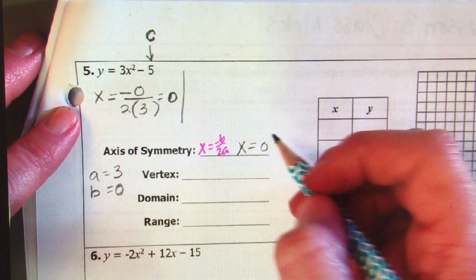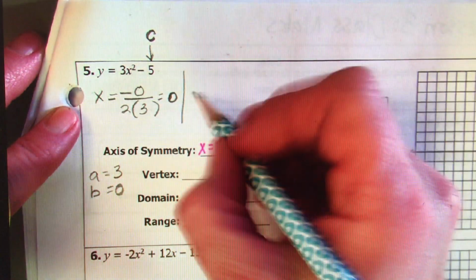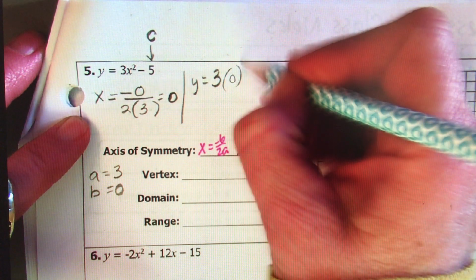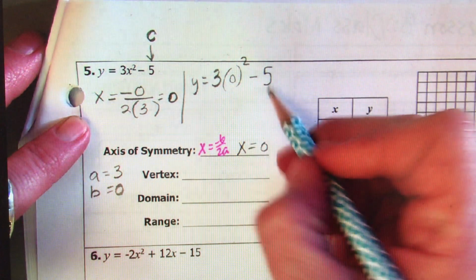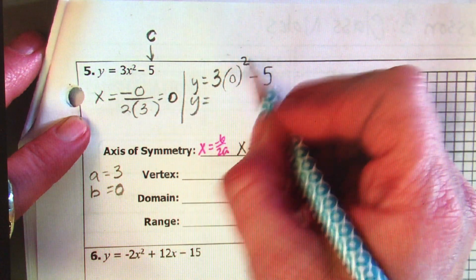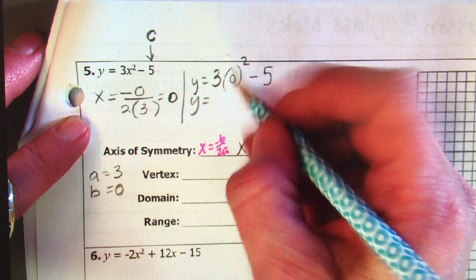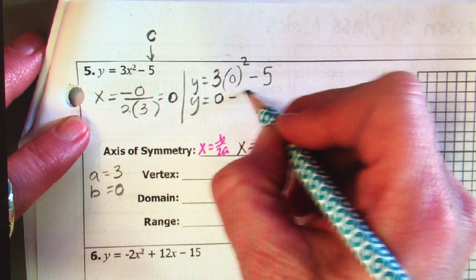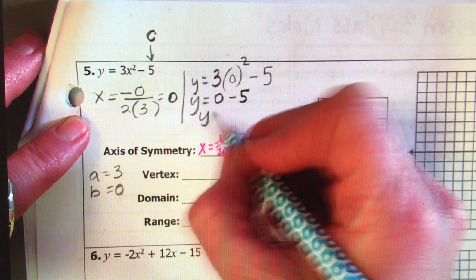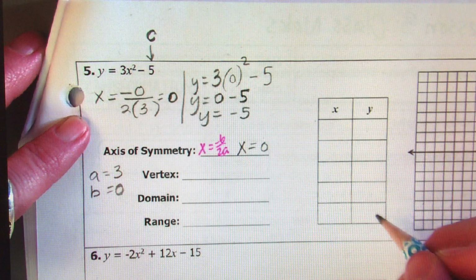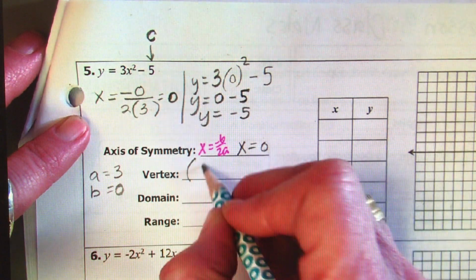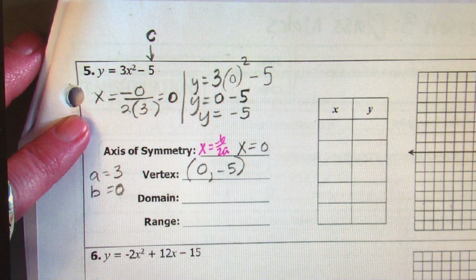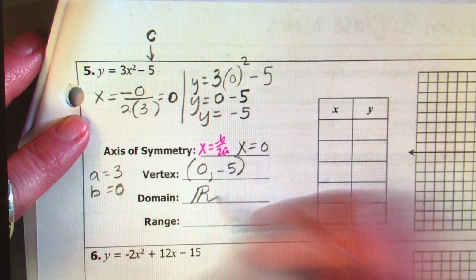Now I get to plug 0 in to get my y. So y equals 3 times, well, 0 squared minus 5. Maybe you'll see where this is going. Y equals, well, anything attached to my 0 here, if I'm multiplying it, it just wipes everything out. So that becomes 0. And then I'm going to subtract 5 from 0. So I get to be in negative territory, negative 5. So my vertex is going to be my x value, which is 0, and then my y value, which is negative 5.